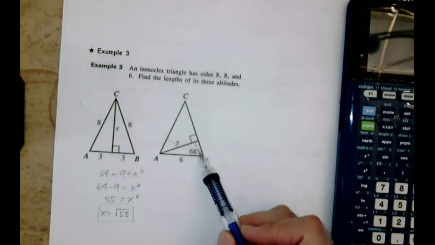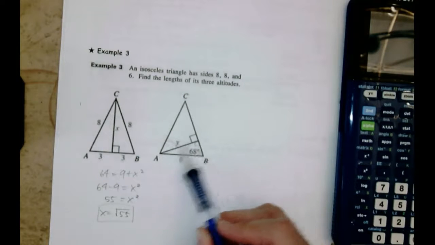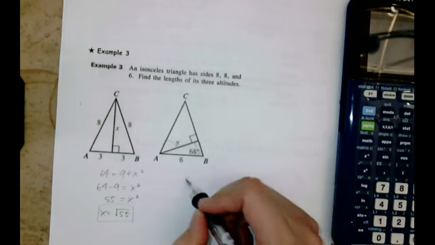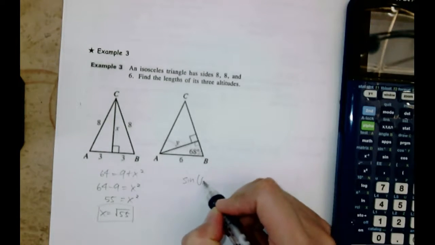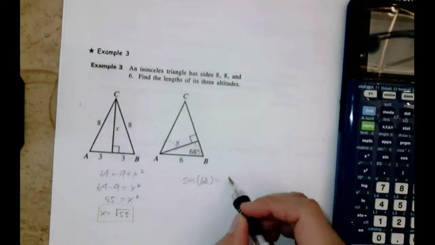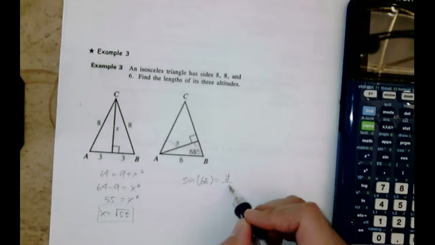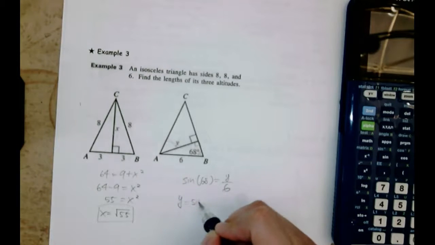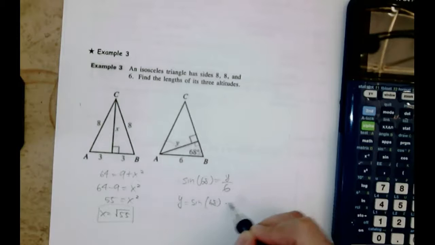You have to be able to pick the right ratio. You know this angle, and this is opposite. This is the adjacent leg, this is the opposite leg, right? So you have to use sine. So sine of 68 is opposite over hypotenuse. So y is the sine of 68 times 6.